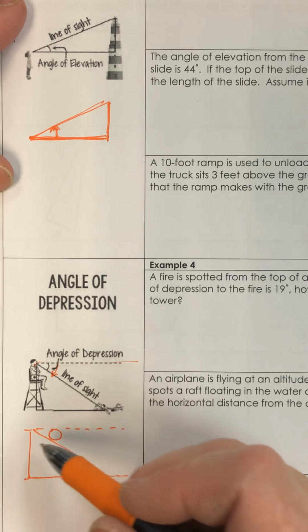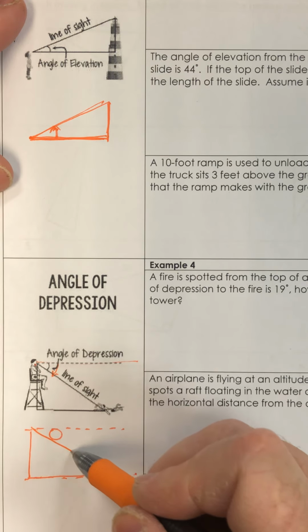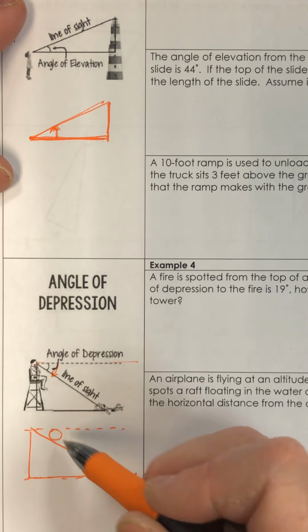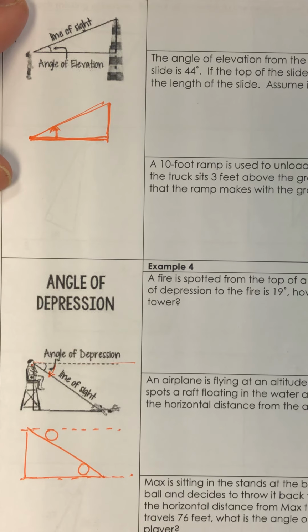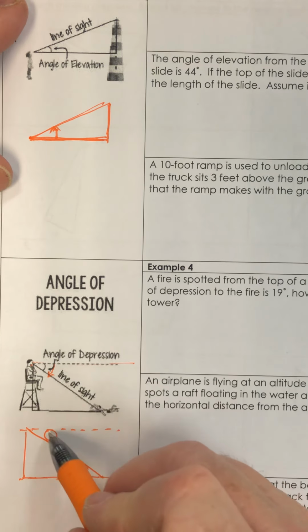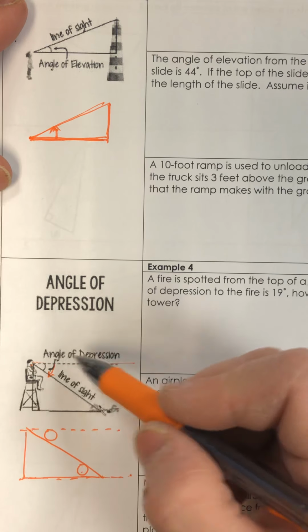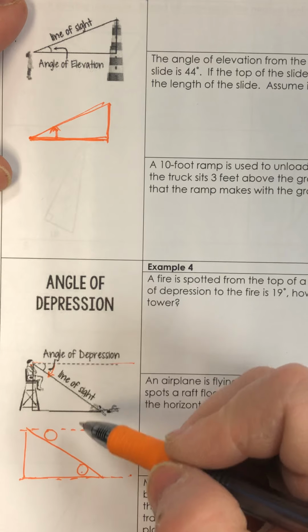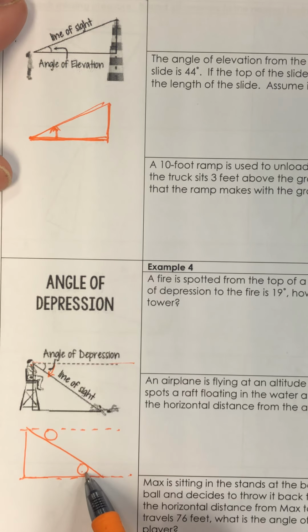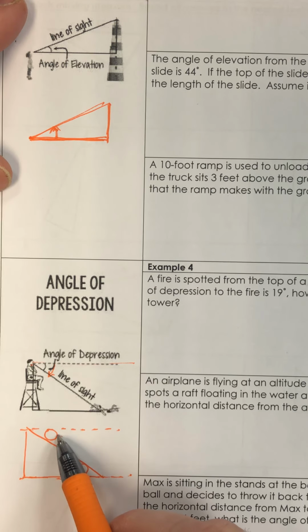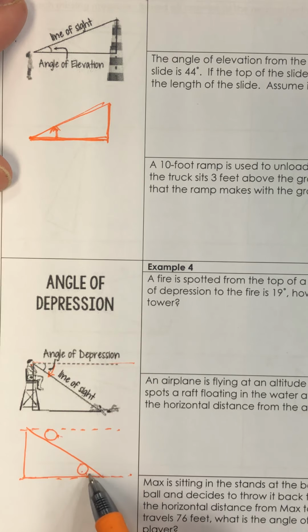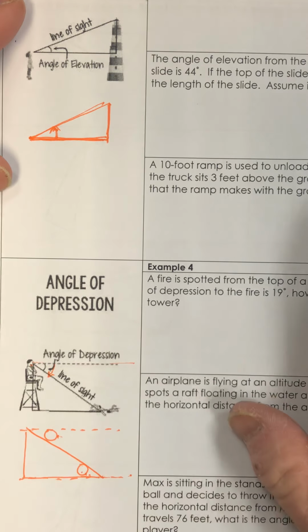If you remember, with parallel lines cut by a transversal, the alternate interior angles are the same. So what I'm going to do with these angle of depression questions is use this angle, knowing that it's this angle, because it gives me the angle of depression. Then I have my angle in the right triangle that I need to use. When we get to that, we'll talk about it.